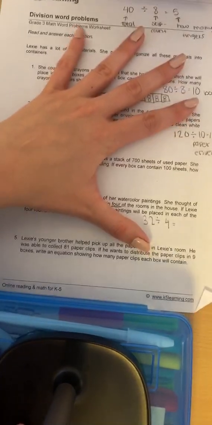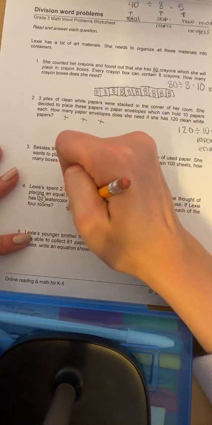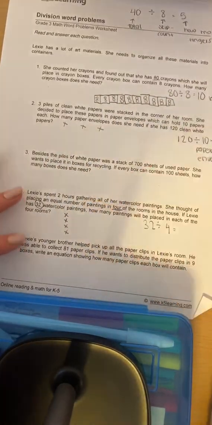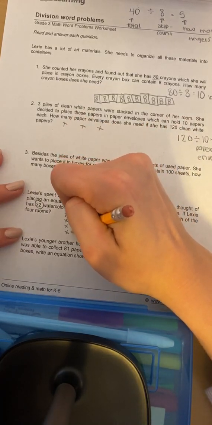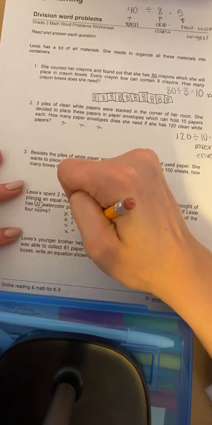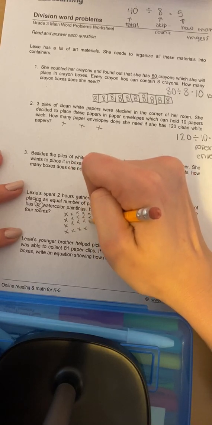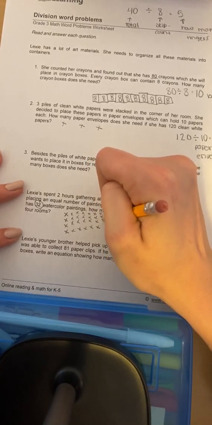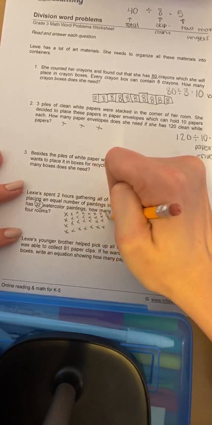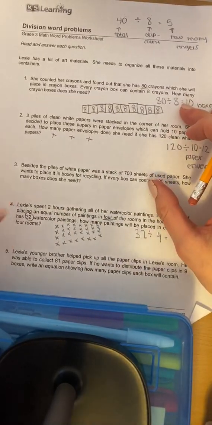Or if it helps, you could also draw an array. So we have our tape diagram up here, but you could also draw your array. So here's 1 room, 2 room, 3 room, 4 rooms, and they each have 1 in them. And you can write your X's till you get to 32. So if I had 4, 5, 6, 7, 8, 9, 10, 11, 12, 13, 14, 15, 16, 17, 18, 19, 20, 21, 22, 23, 24, 25, 26, 27, 28, 29, 30, 31, 32. So that's all the paintings divided up into our 4 rooms.